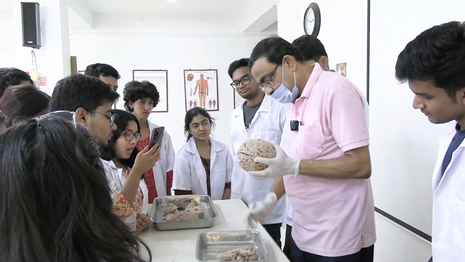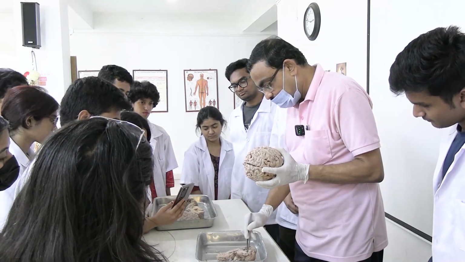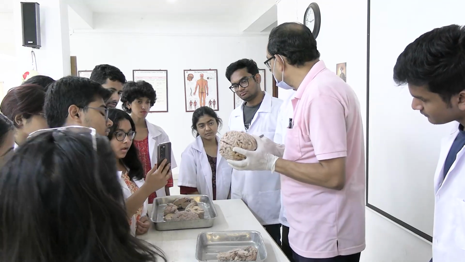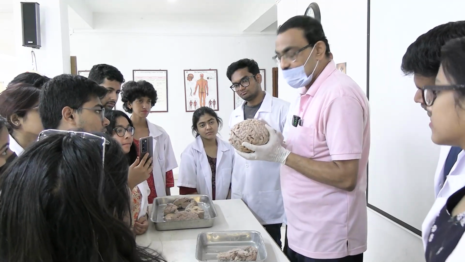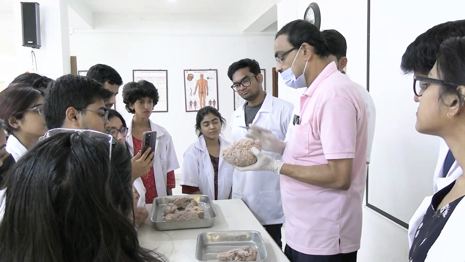Here we see the cerebellum, and a fold of dura mater enters, which looks like a tent, so it's called tentorium cerebelli.